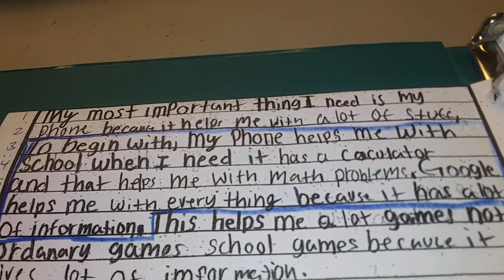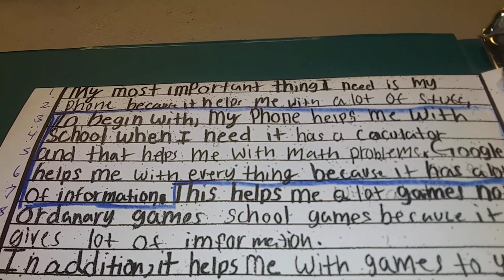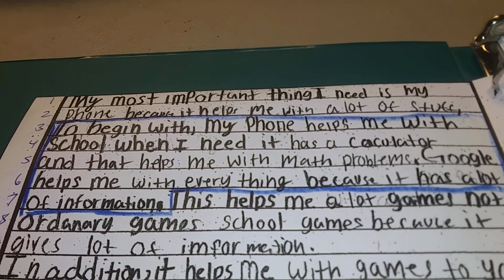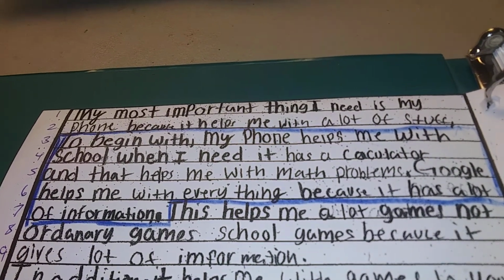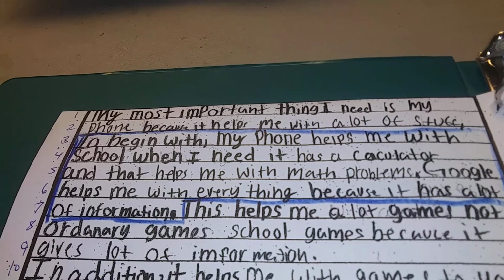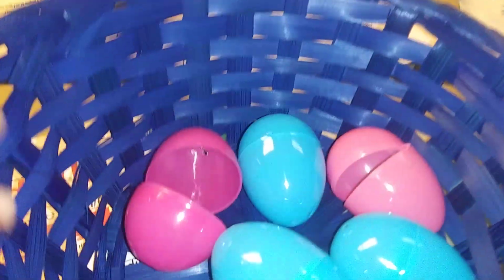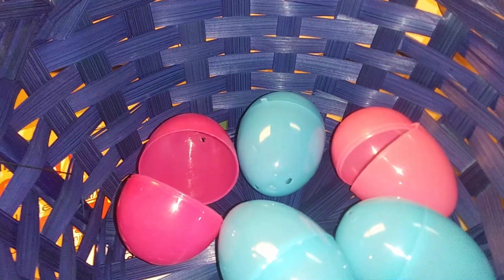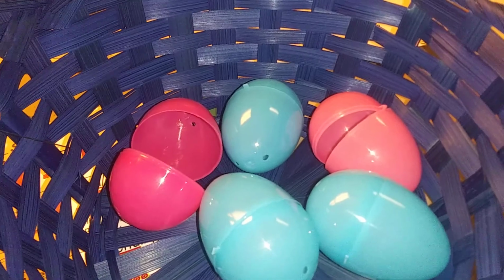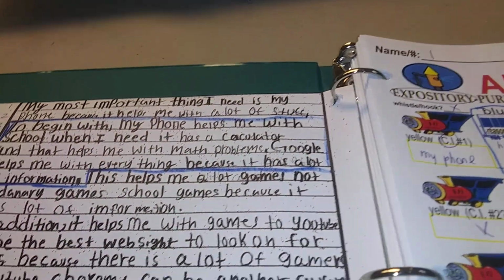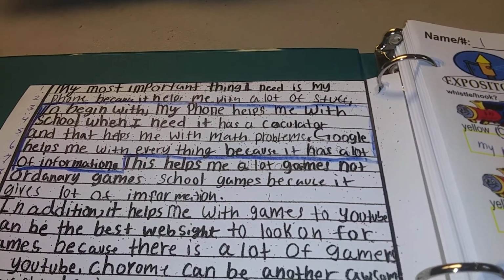And all of a sudden we can get into this idea that we're going to keep. To begin with, my phone helps me with school when I need it as a calculator, and that helps me with math problems. So I have the blue, helps me with phone, the calculator, and math problems, and then he goes with Google has lots of information.